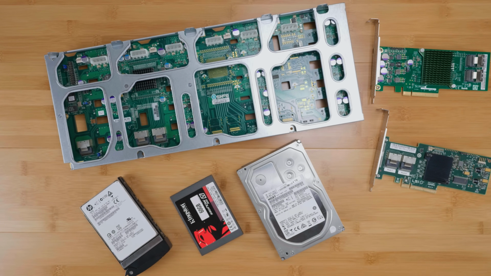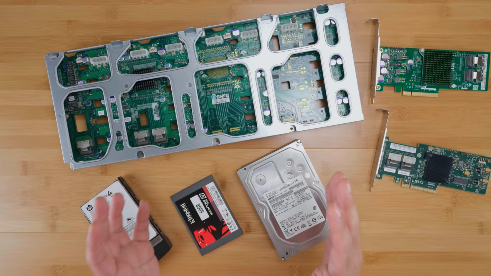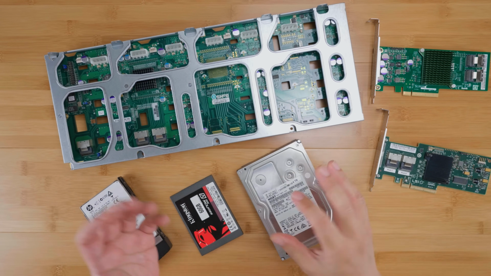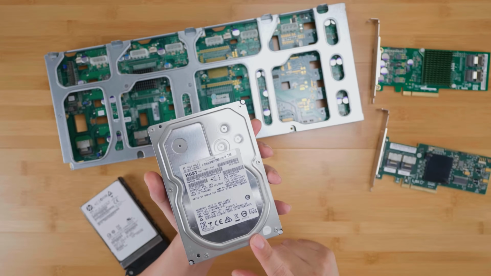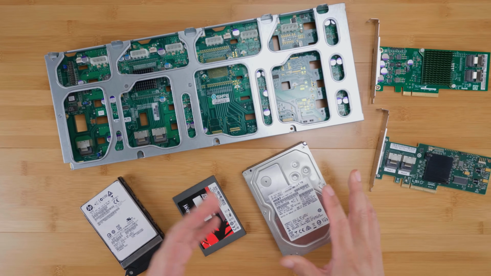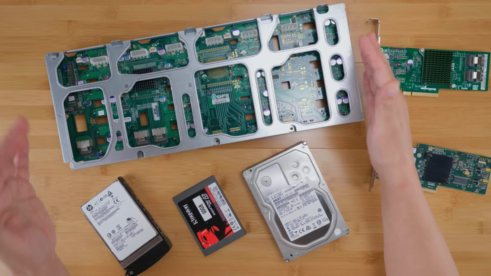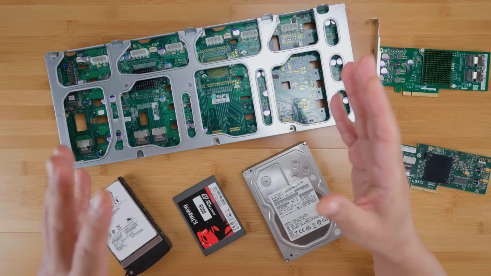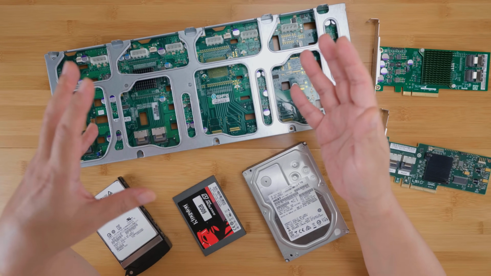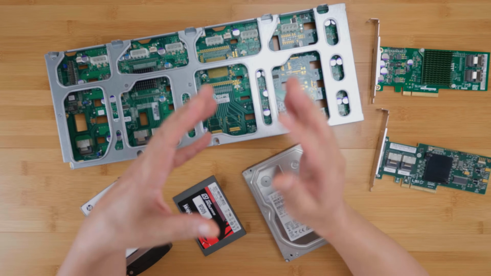All right, so I get this question a lot at my eBay store. People contact me and say, hey, I'm upgrading to SAS-3 hard drives. Should I upgrade to a SAS-3 controller? Or, hey, I'm building a brand new server. I've got 24 drives. What type of HBA do I need? It's going to have enough bandwidth for all my drives to run at their maximum speed.